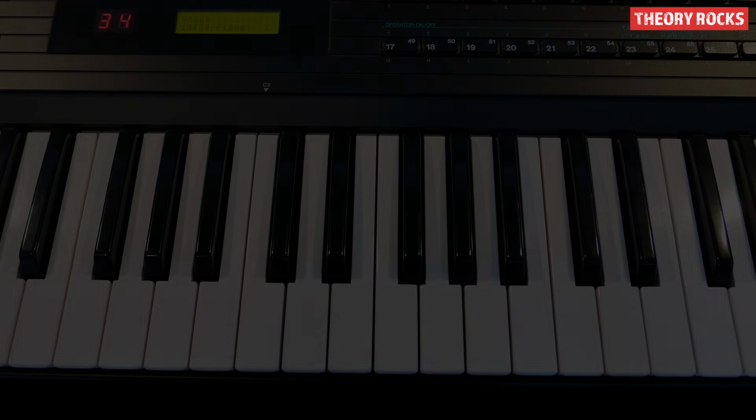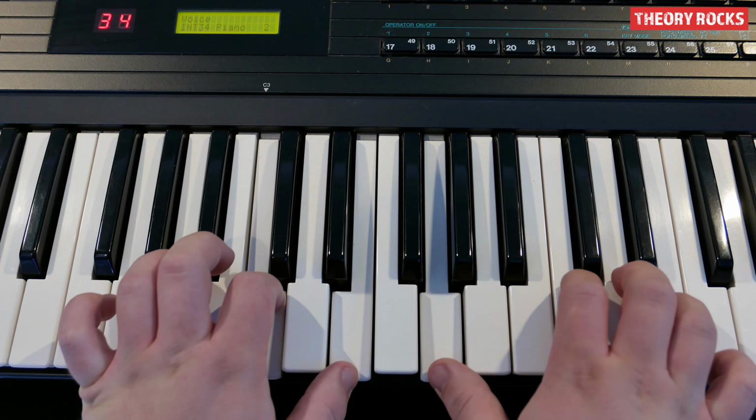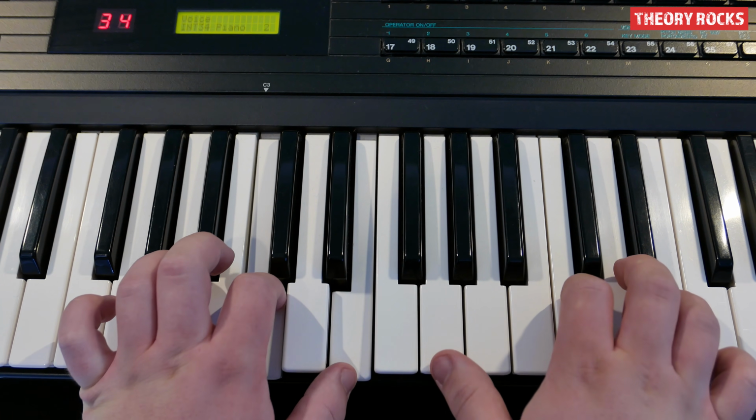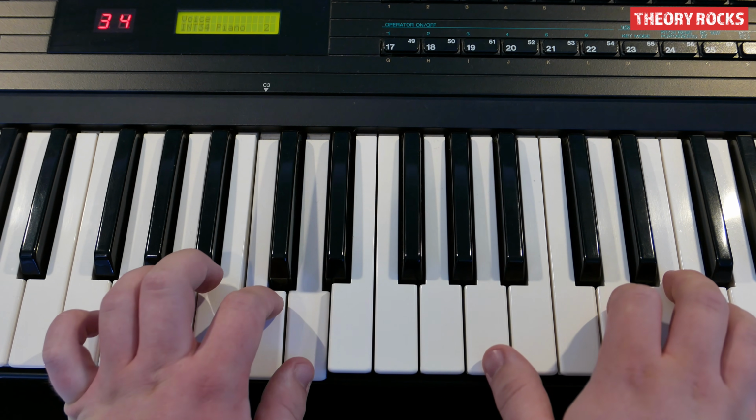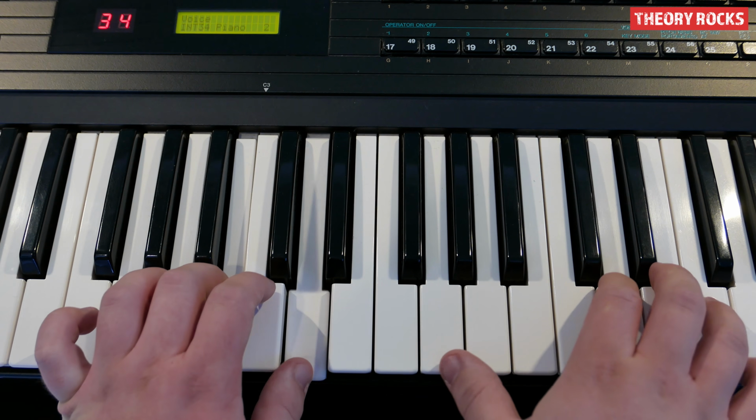Lots of very well-known songs and pieces are in C major. All the Small Things by Blink-182, Lean on Me by Bill Withers, and classical pieces such as Prelude in C major by Johann Sebastian Bach.